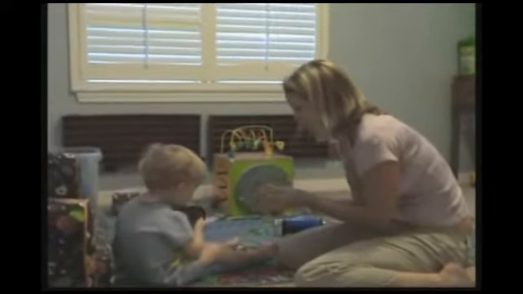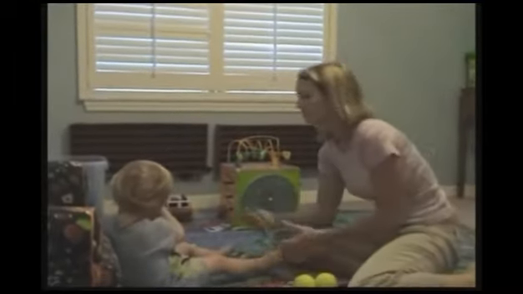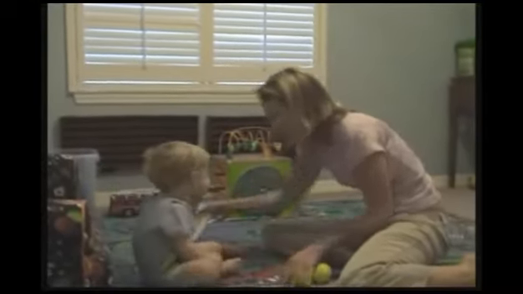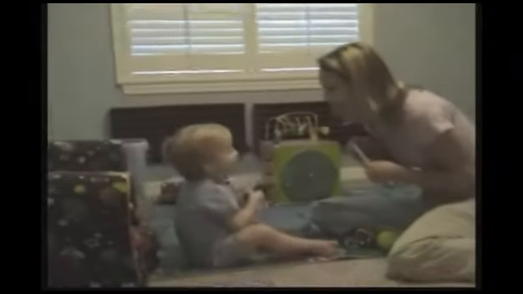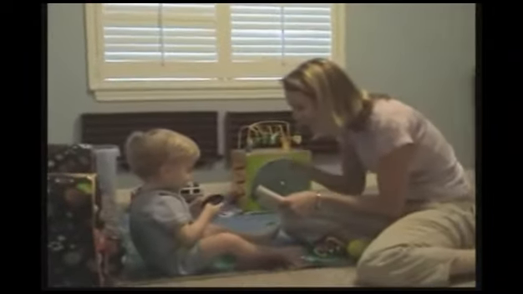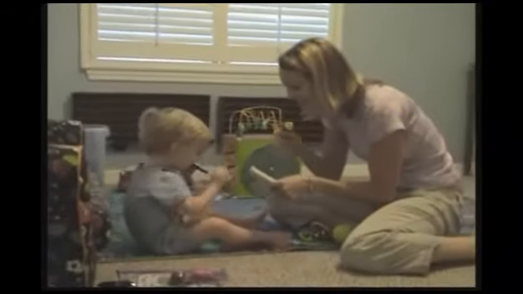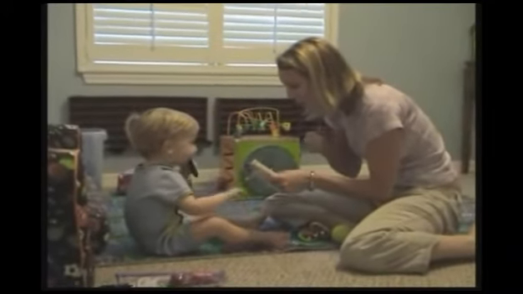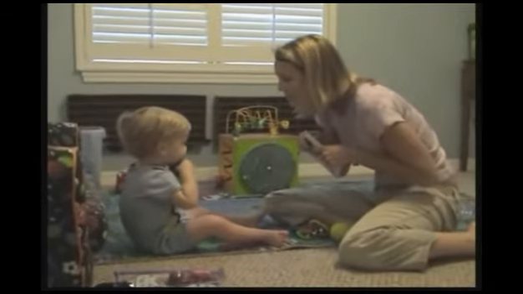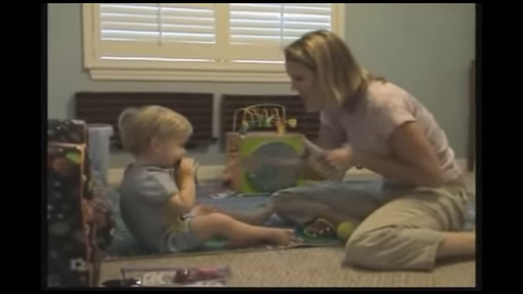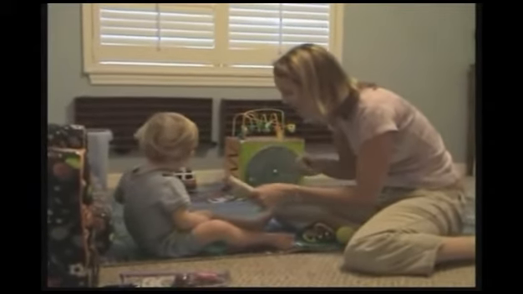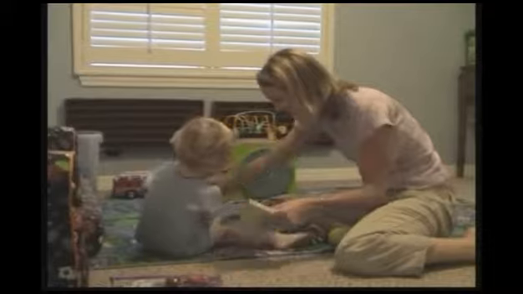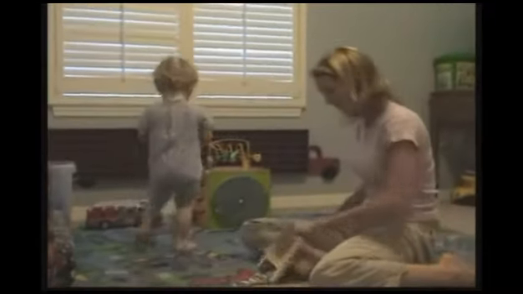Ooh. We're not going to eat it. Look what I have. Oh, spin, spin, spin. Good job. Spin, spin. I want that in your mouth. You're drooling everywhere.